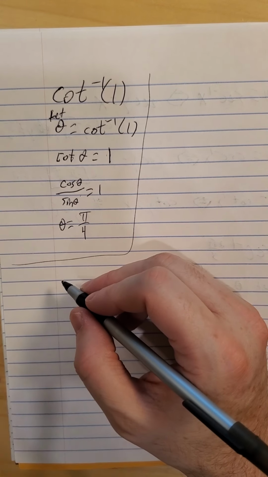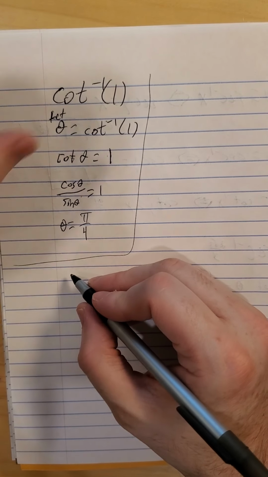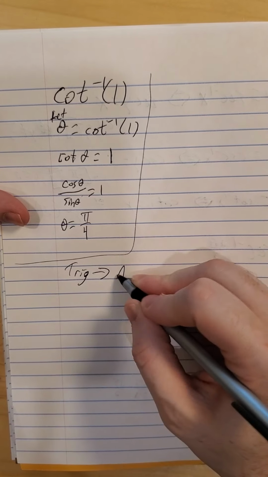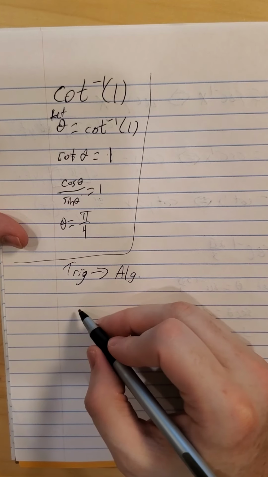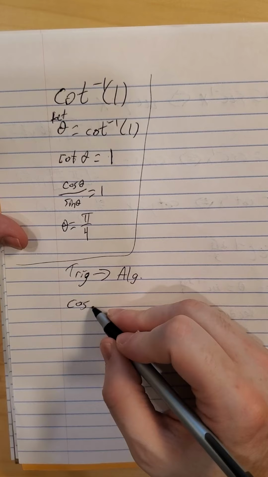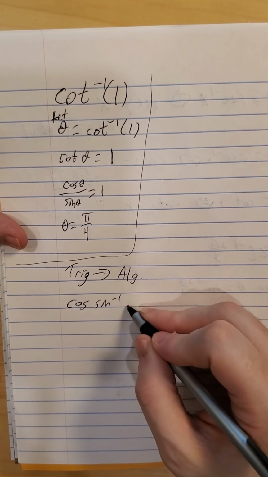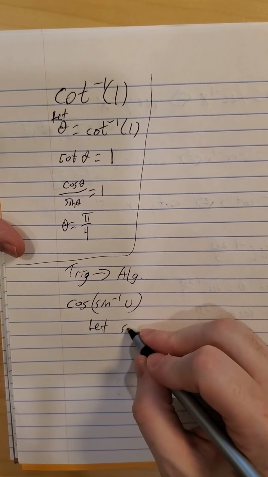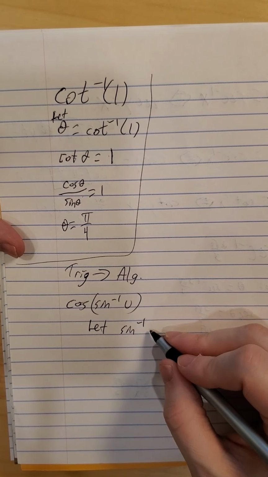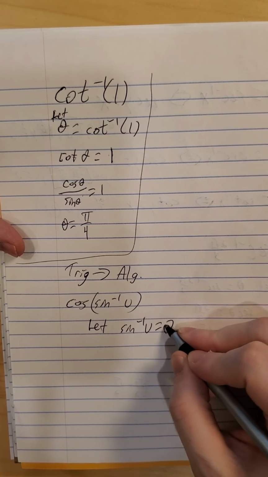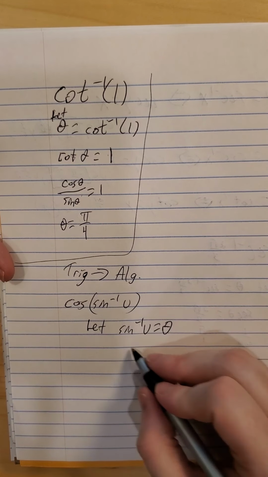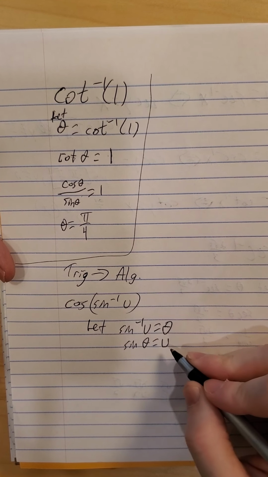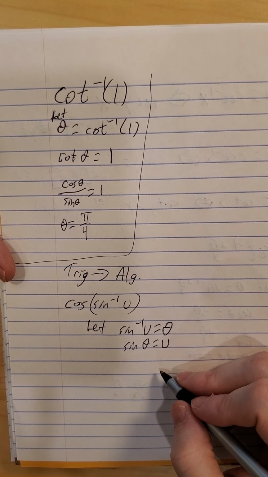So then, excuse me, the last thing they have us practice with is going from trig to an algebraic expression. If we say that we want the cosine of the arcsine of u, we can say let arcsine of u be our theta. That's what we've sort of been doing already. So then sine of theta is equal to u. No big surprises there.